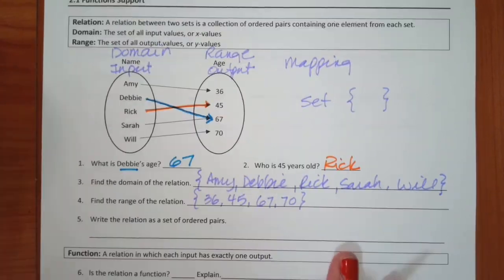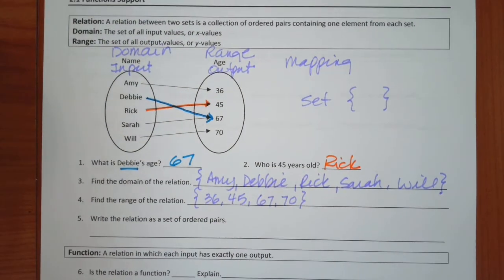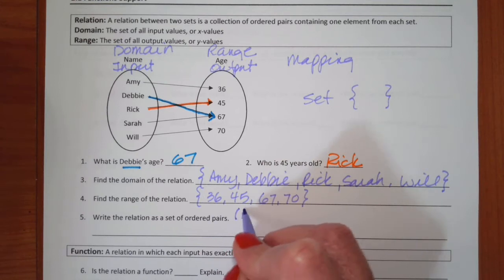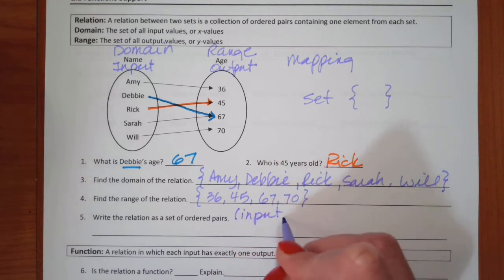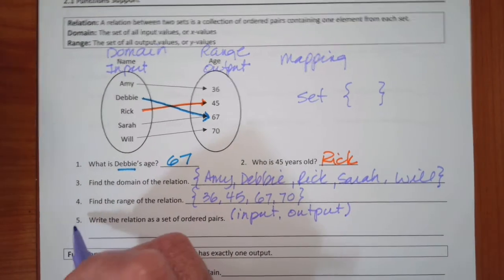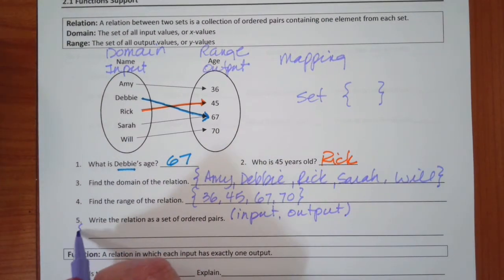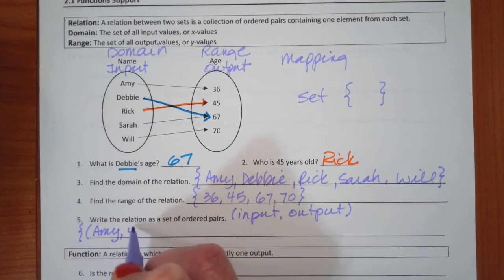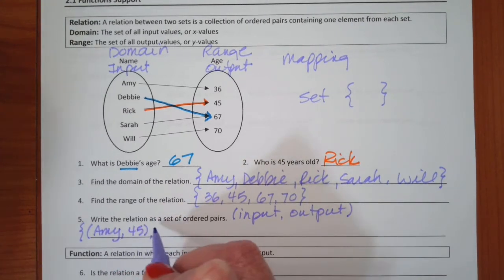Now, listing them as just domain and range, we don't know what goes with what. But we can write the relation as a set of ordered pairs, and the ordered pairs are going to be an input and its corresponding output. I didn't leave myself quite enough room here, so I'm going to have to write small. I know that Amy, her age is 45.